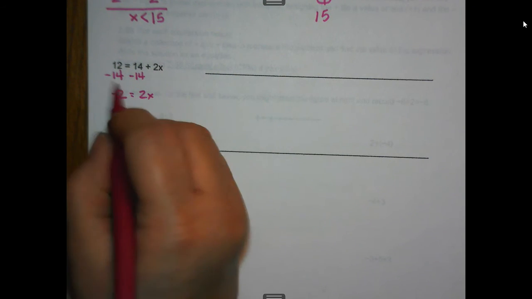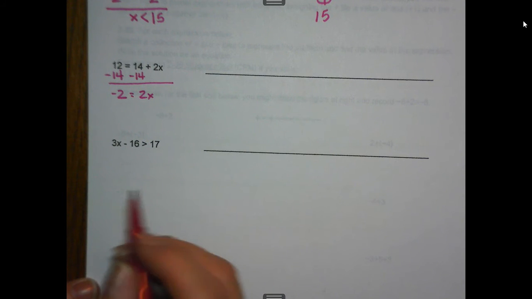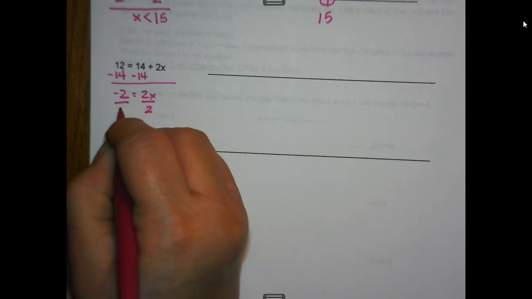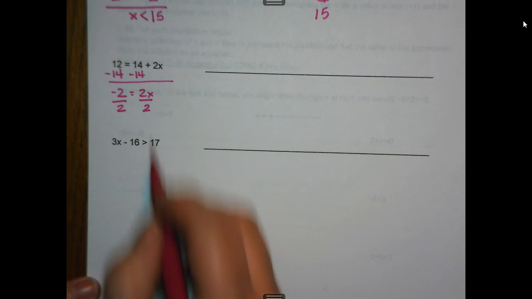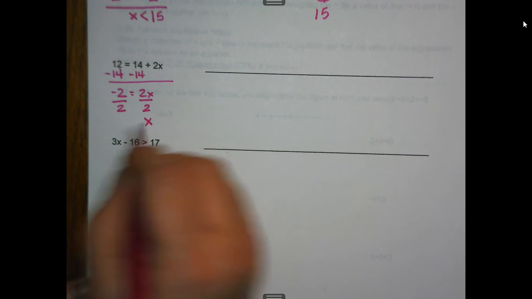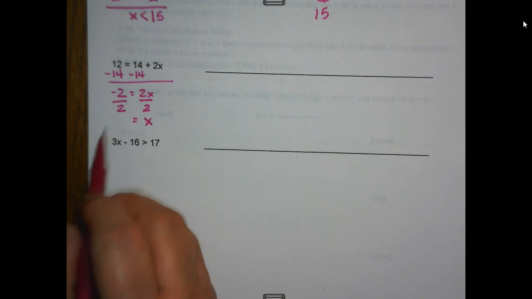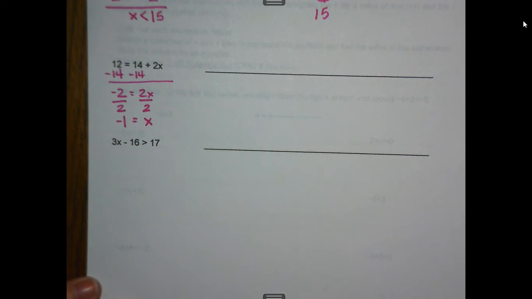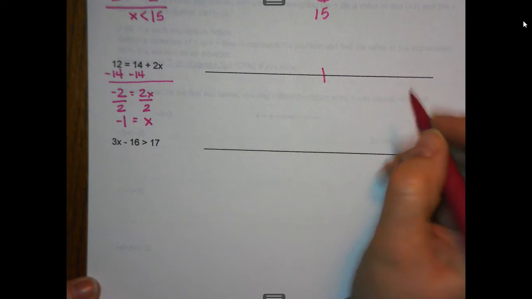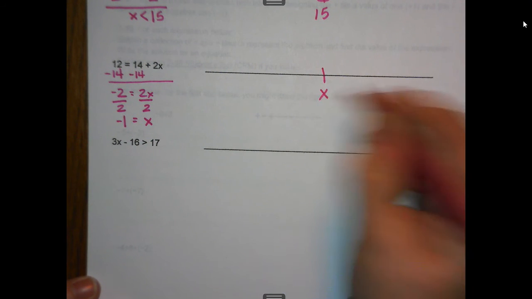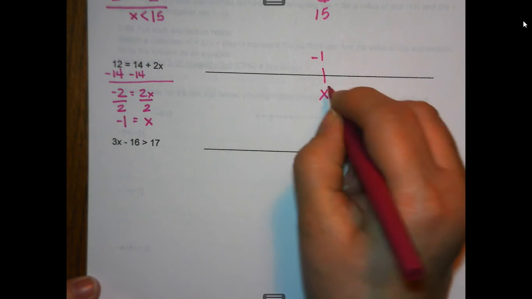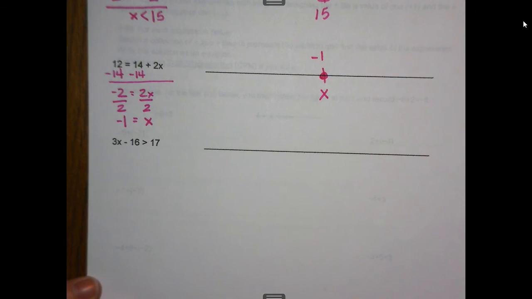In order to get the answer here, I am going to divide this by 2, divide this by 2. 2x divided by 2 just gives me x by itself. -2 divided by 2 gives me 1, which is a negative. And I know this one was confusing and hard, but we're going to have x, we're going to have -1, and we're going to fill it in.